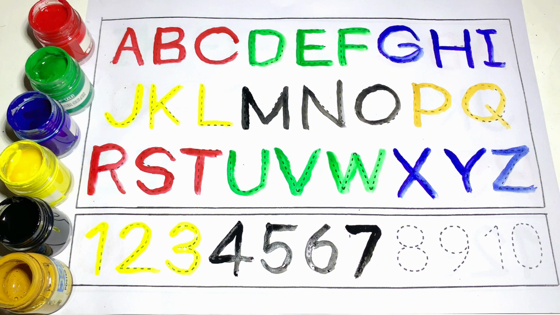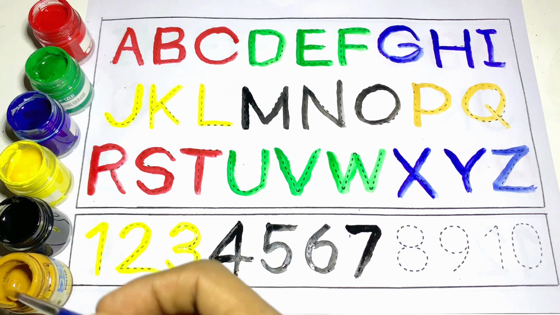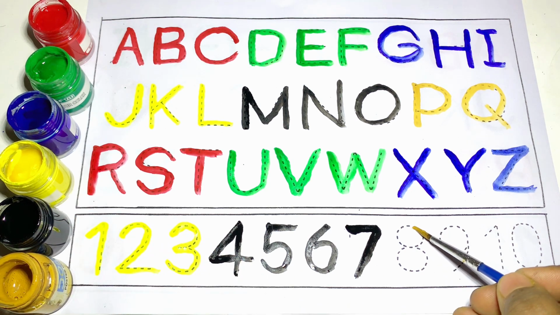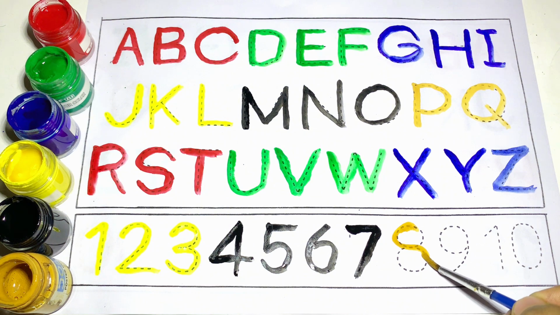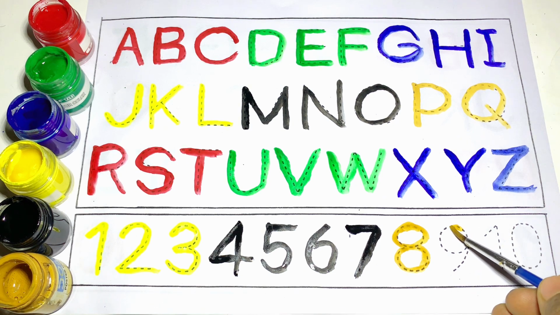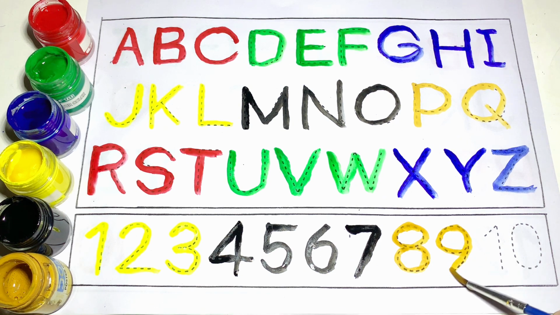Kids, next 8. The number 8, and use yellow ochre color. E I G H T, 8. Kids, again use yellow ochre color and draw 9. N I N E, 9. Kids, next 10. The number 10. T E N, 10. And again use yellow ochre color.